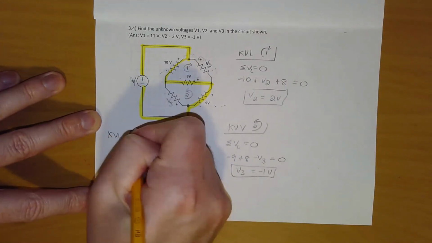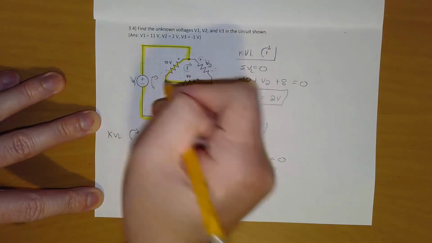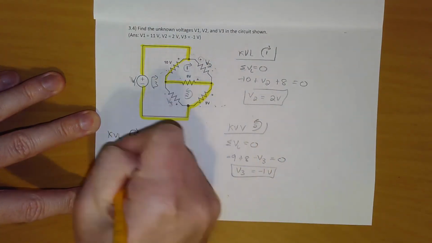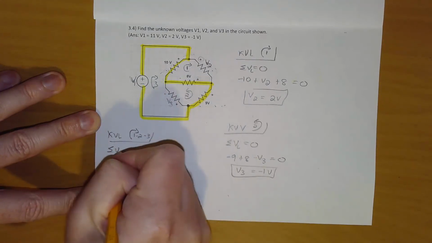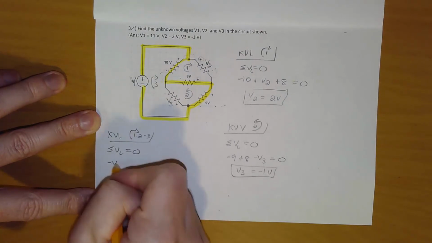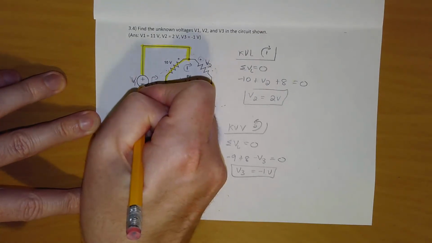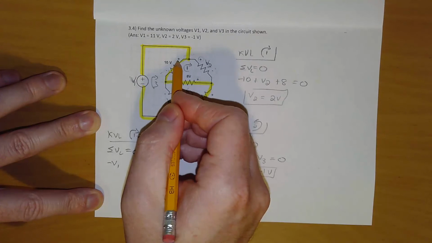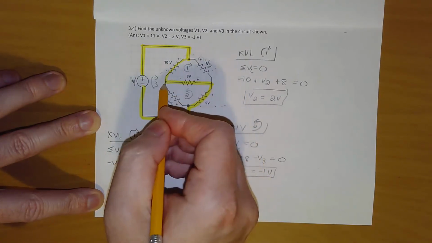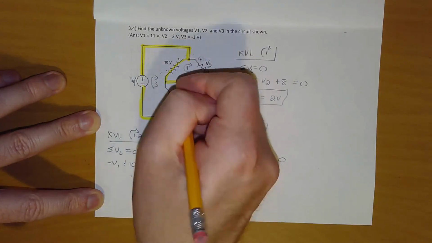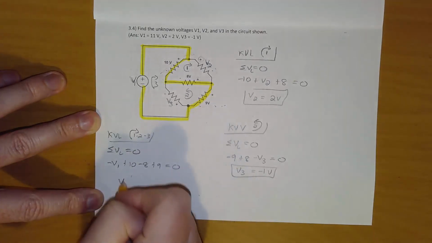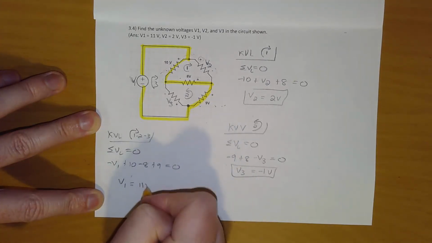So KVL, I'm going to go around this way. And really you would call this 1, 2, and 3. So this is the sum of voltages around a loop equal to 0. I'm going to start down here. So minus V1 plus 10. Again, I'm just picking up the sign as I enter it. Minus 8, and then plus 9, all equal to 0. When you solve this for V1, you will get 11 volts.